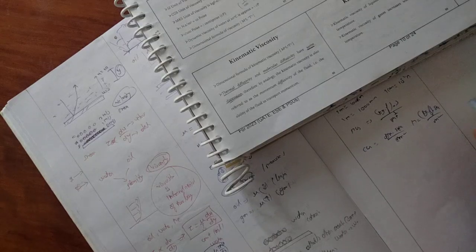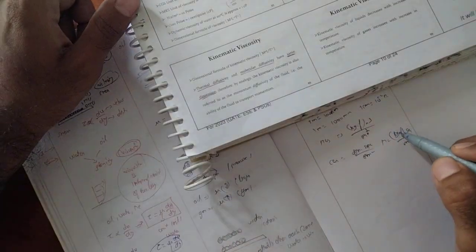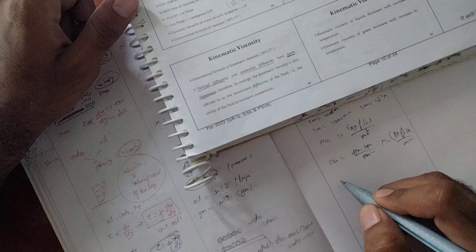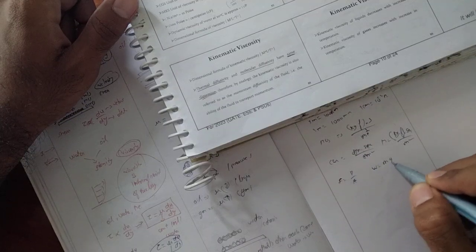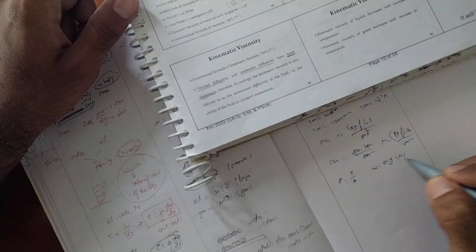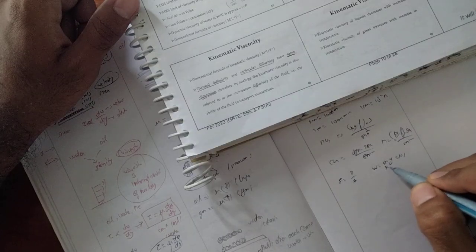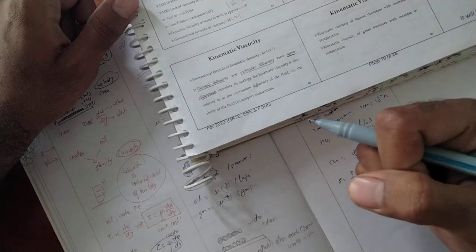I think you got my point, because Newton is generally represented as kg force. See, for example, force equal to pressure times area, or weight equal to mass into gravity. So for weight it's about Newton, so that's why for Newton we are giving kg force. This is extra force internally applied over that. So I think you got my point.